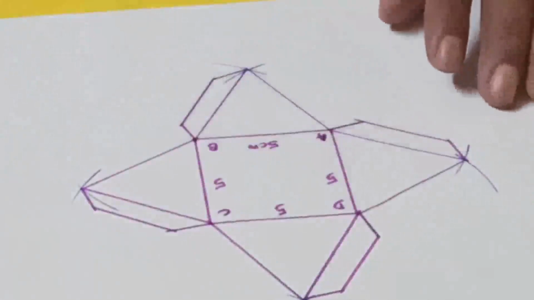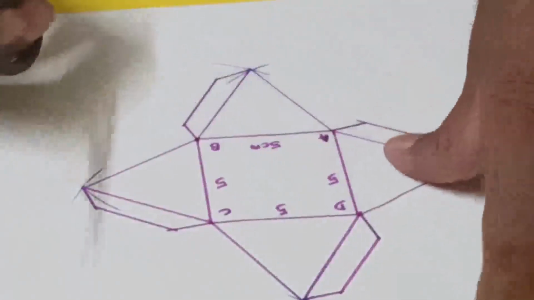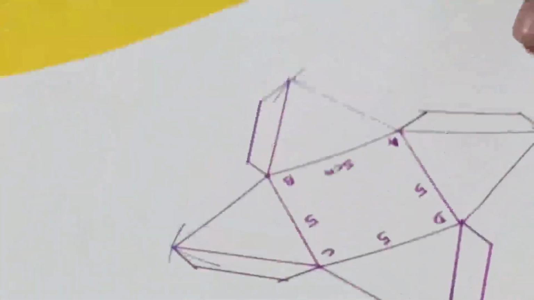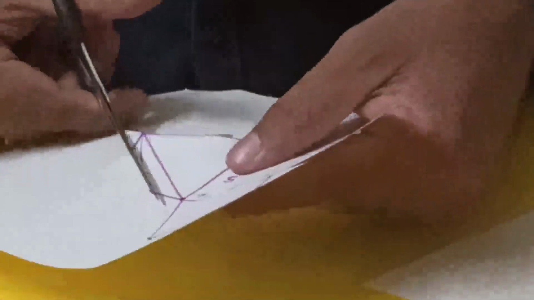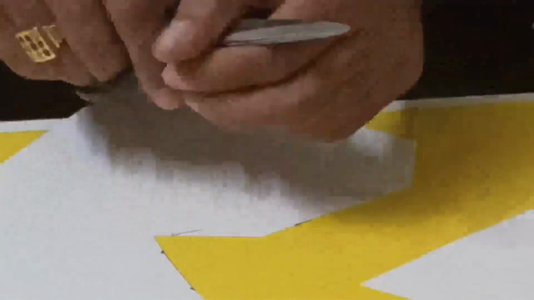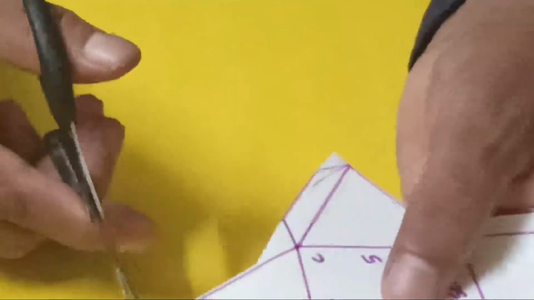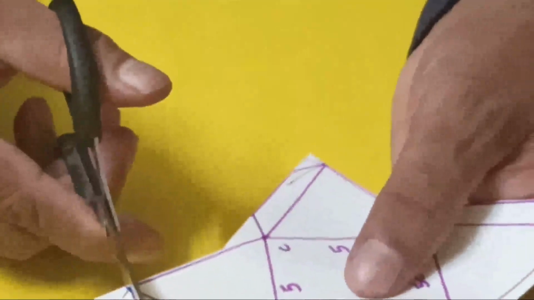Now I'll cut the figure. I'll remove the extra portion from the figure. I removed. So still more is there. You have to remove like this.